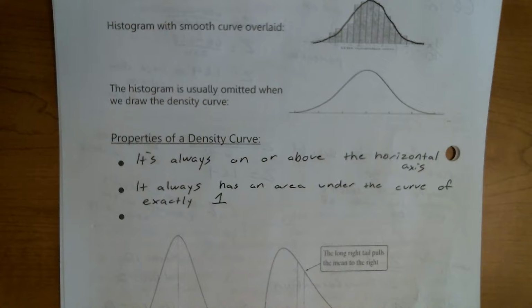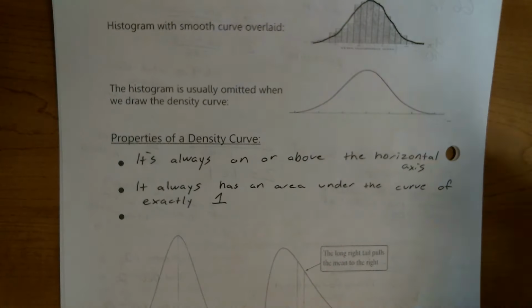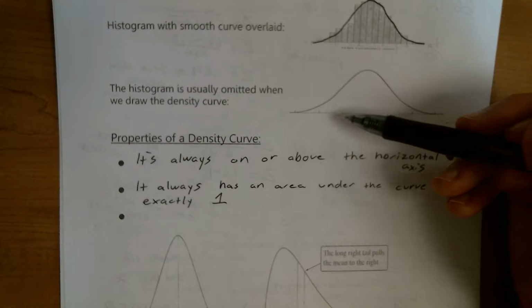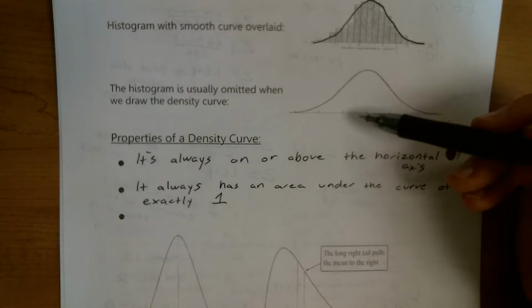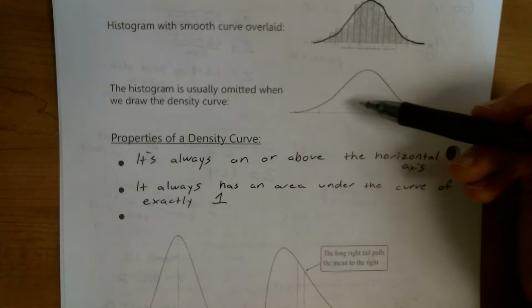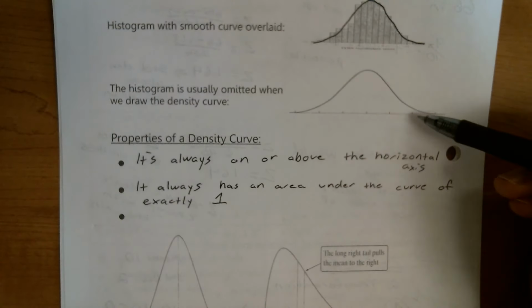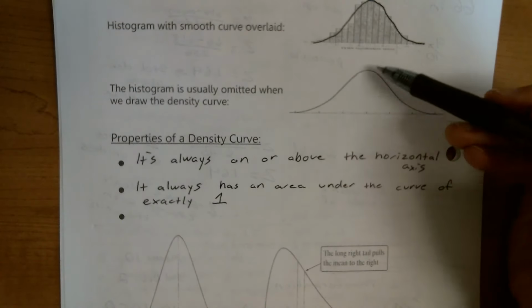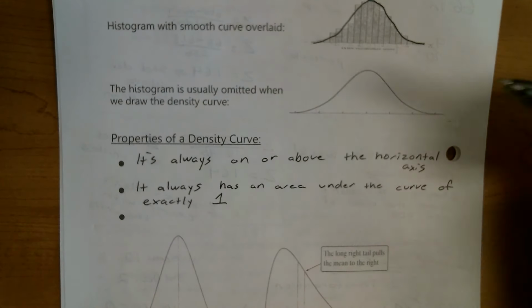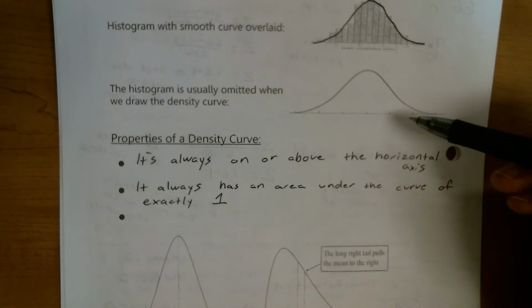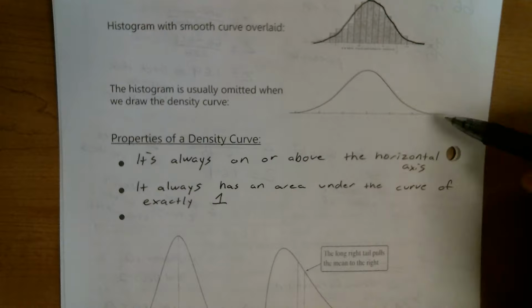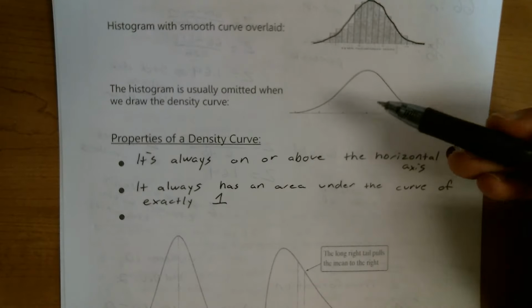All right, and that's going to be really important, because what we're going to soon learn is that the area that a curve occupies is going to translate to a percentage. All right, so if the area of a density curve is always 1, that 1 represents 100% of the possibilities.